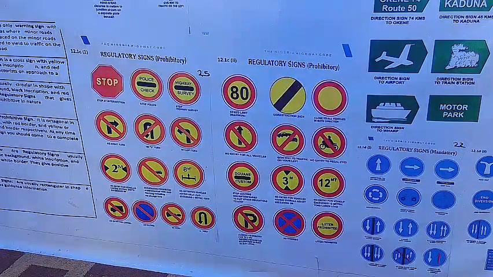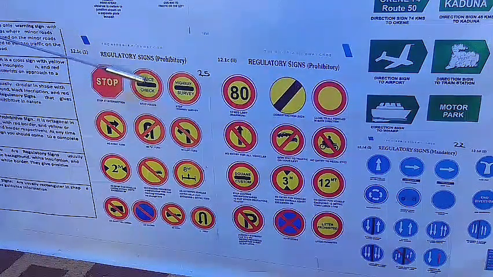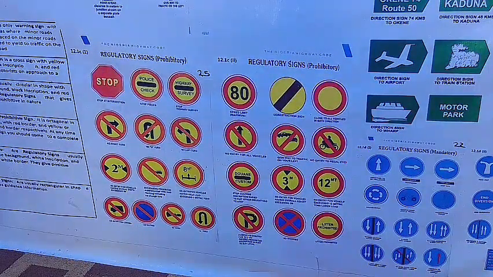Then the other one is police check. When you see that, it means there's a police checkpoint ahead of you, so you have to drive with care. Most times in Nigeria, you can just find police anywhere.